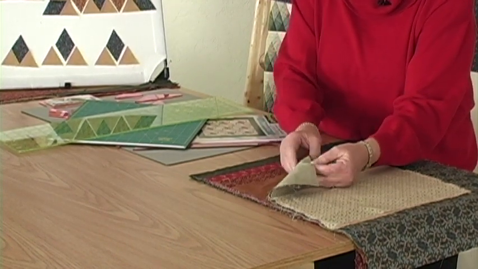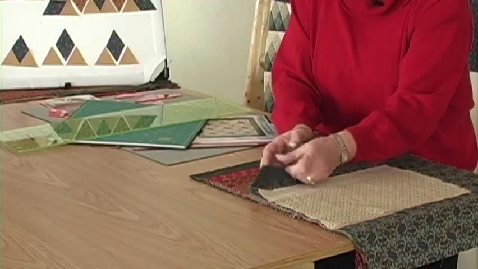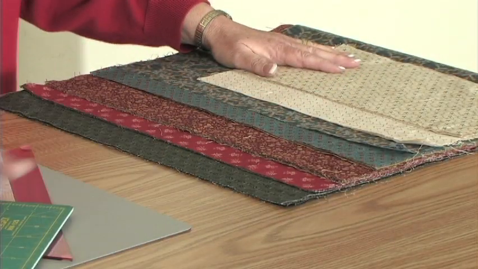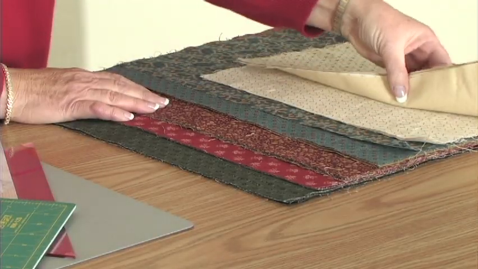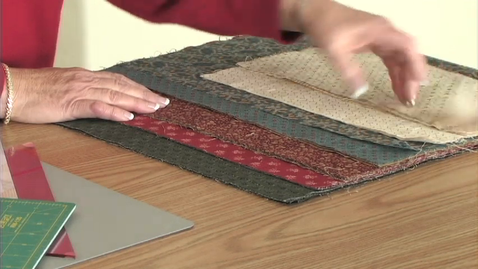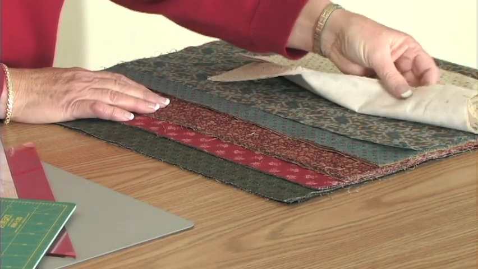So when I do start playing with my scraps, I lay them all out on the table in front of me. And then I decide how far I really want the range of color to go. And I do the same thing with my lights, my mediums, and my darks. So after I have separated them into the three different groups, then I play with them even more. And even if I've cut the fabrics, I still don't always use them.